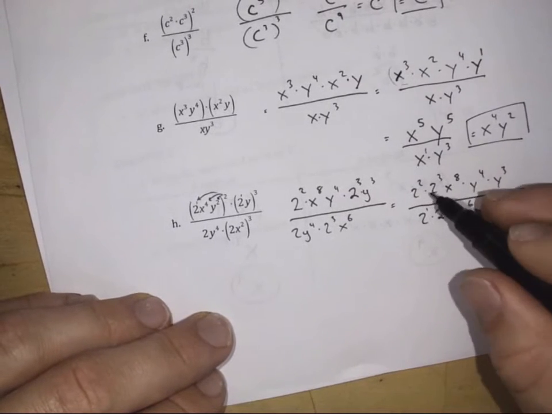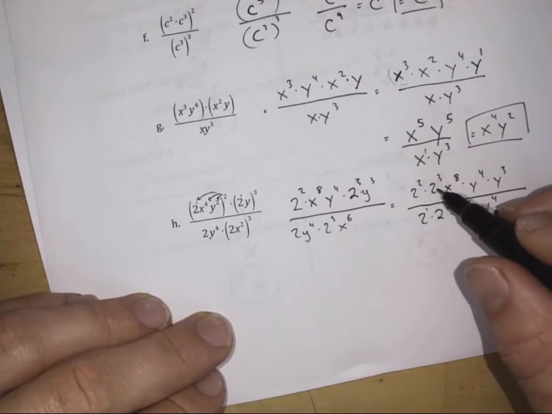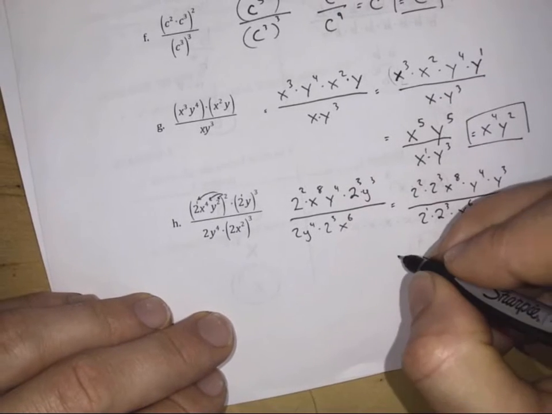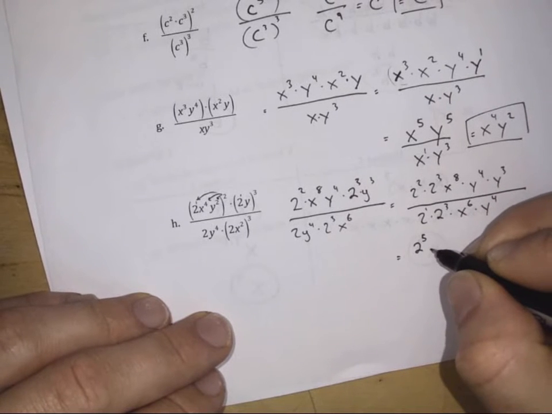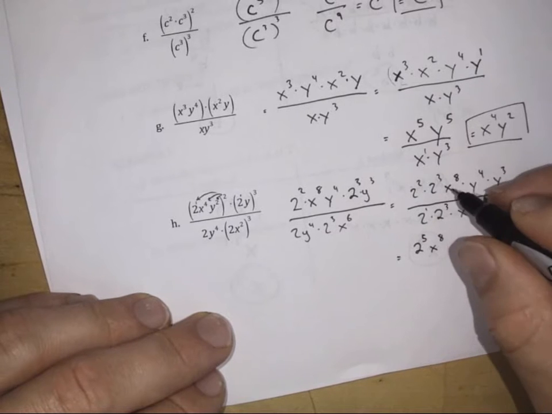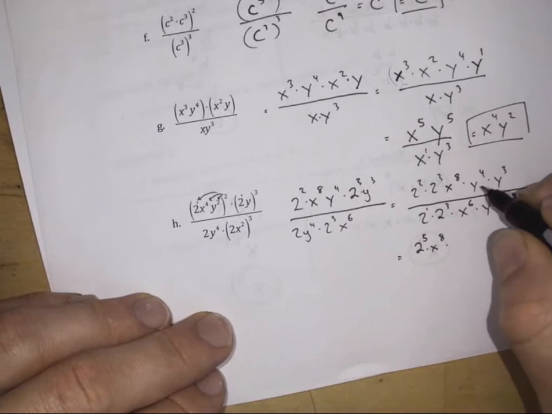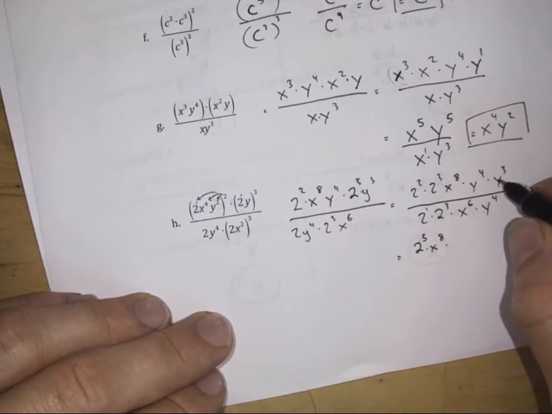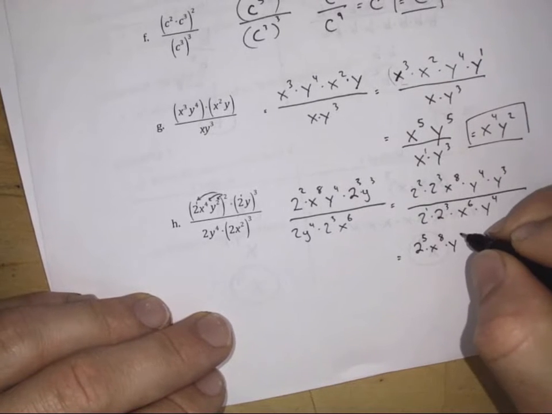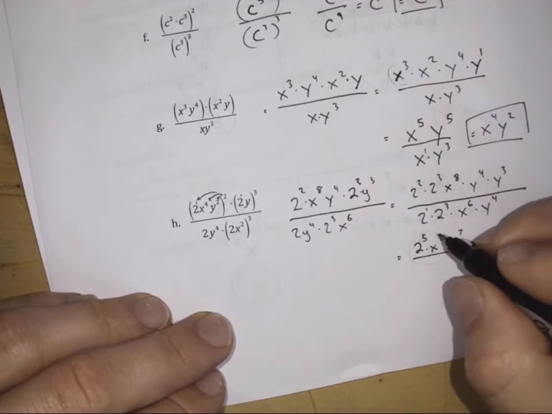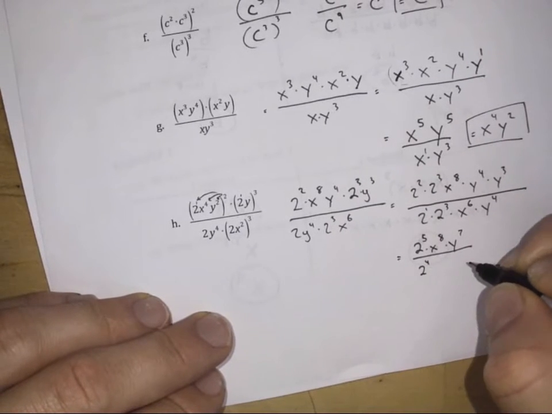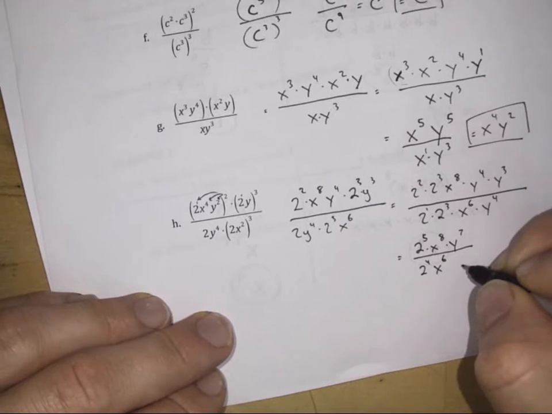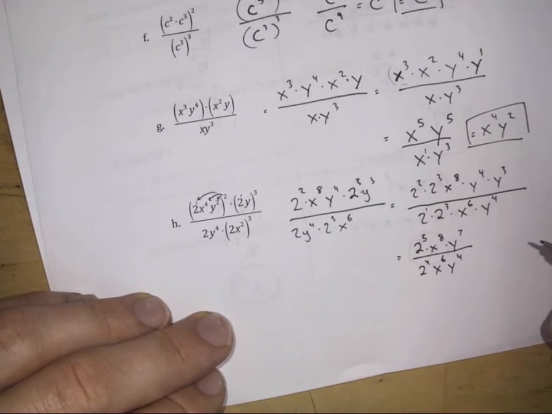Okay, and I say, can I do any more simplification? And I can say I can group these together. I can say that's 2 to the power of 2 plus 3, 2 to the power of 5, which is 32, but I have a feeling keeping it as a power is going to be helpful to me later. I just have an intuition, so we'll see if I'm right or wrong. And I'm going to multiply these together, and I get 4 plus 3, so I get y to the power of 7. And on the bottom, again, I can add these exponents together to get 2 to the power of 4, x to the power of 6, and I have y to the power of 4.